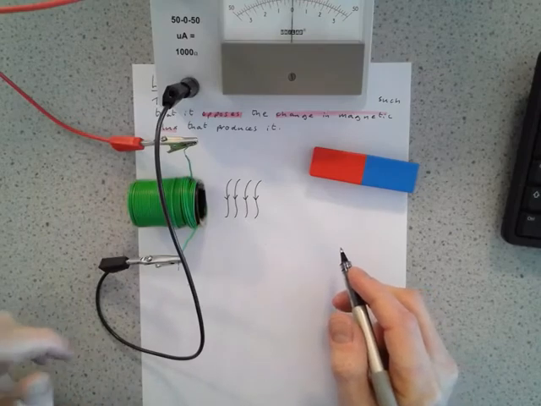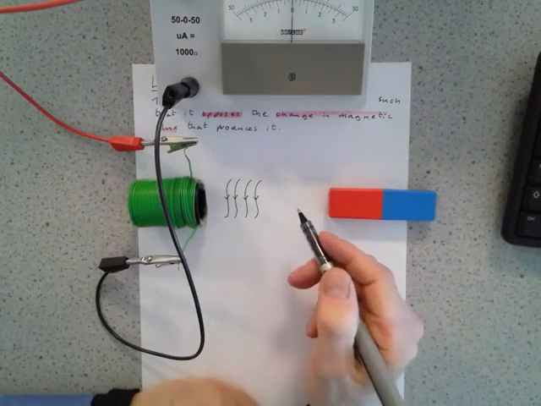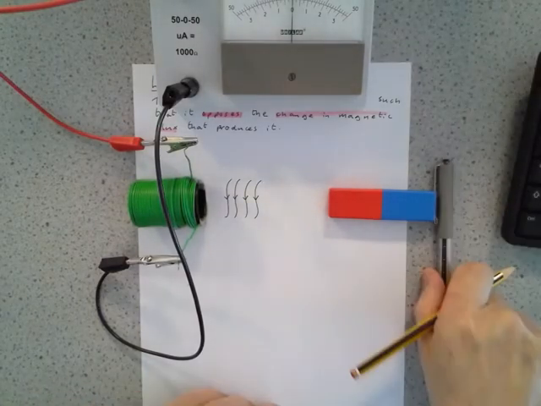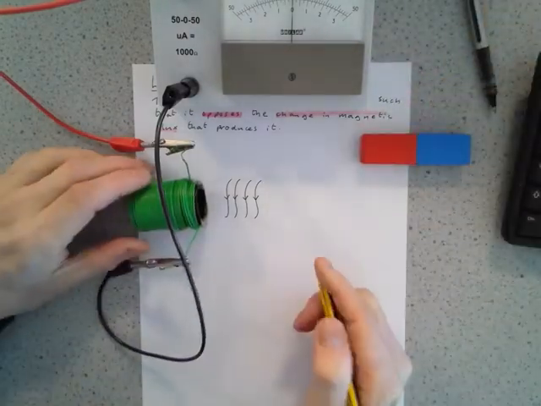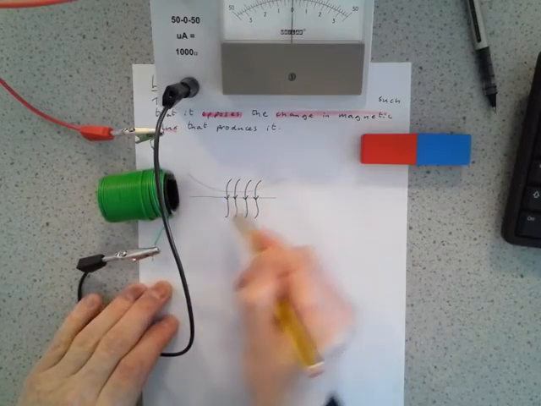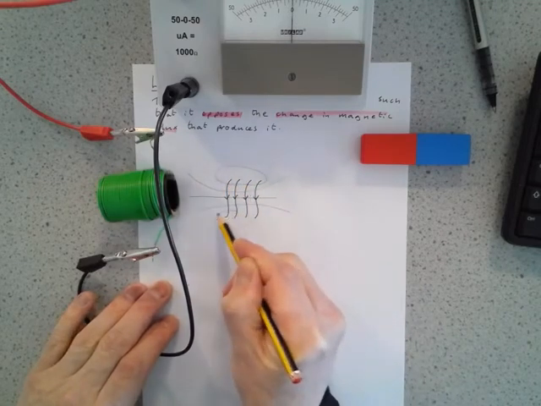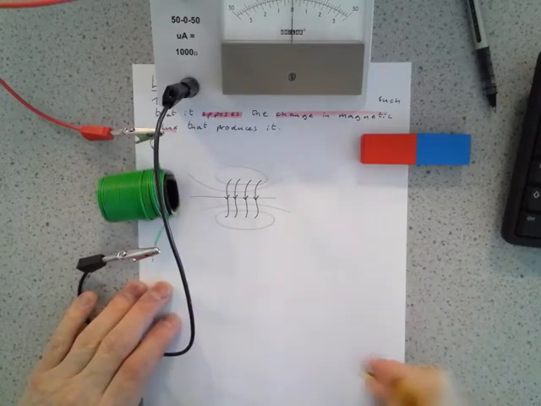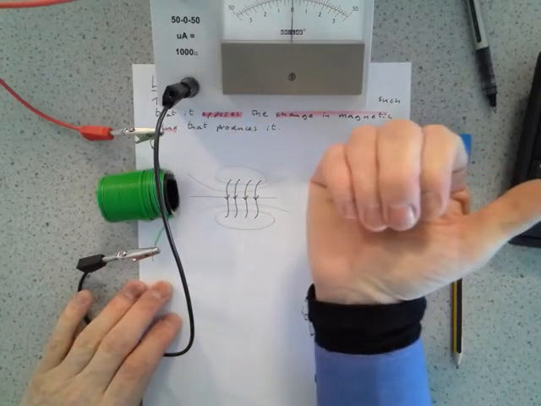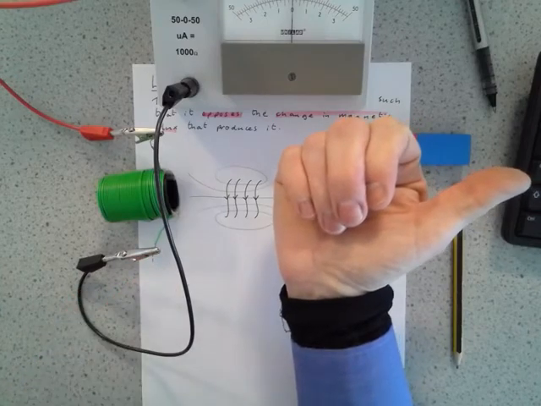Now, if that's the case, then we can use the right-hand grip rule to predict the magnetic field that will be set up around the coil. And it will look something like this. Here's the field lines going through the coil, and we can have a looped one as well. Now, the right-hand grip rule says that the fingers of the right hand grip the coil in the direction of the current, which is downwards, and then the thumb will indicate the North Pole.